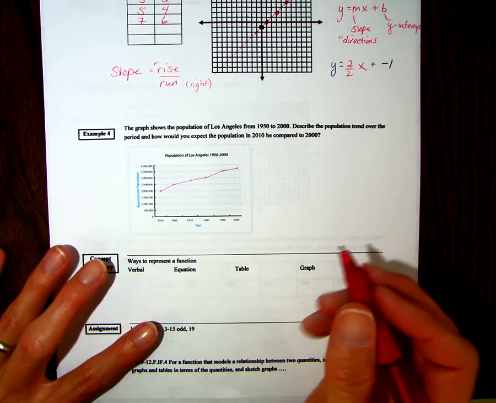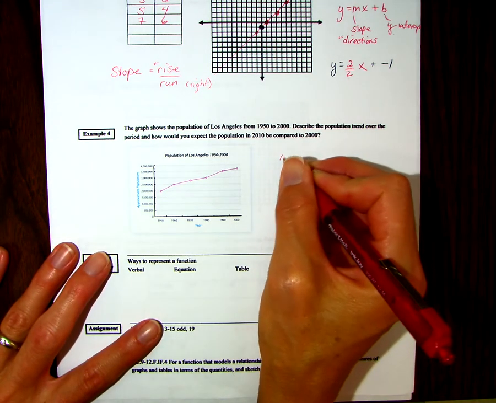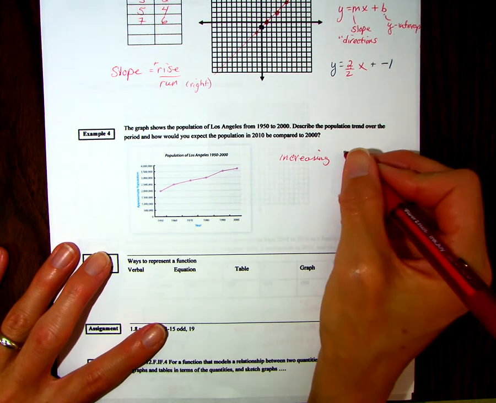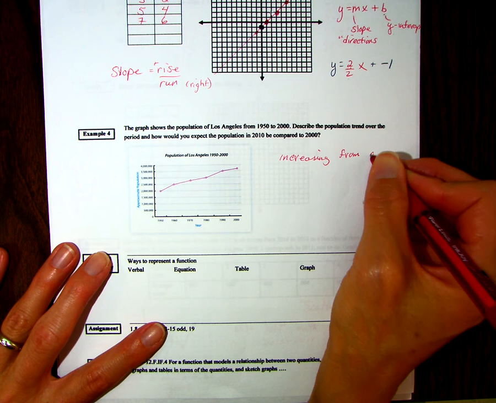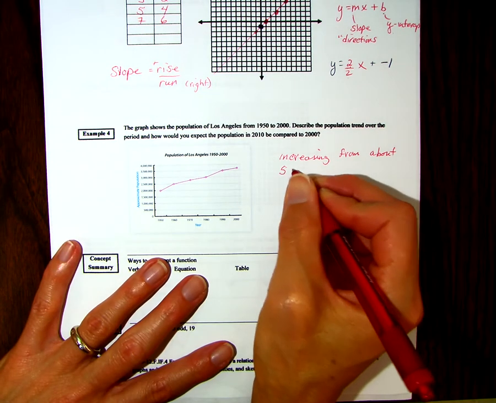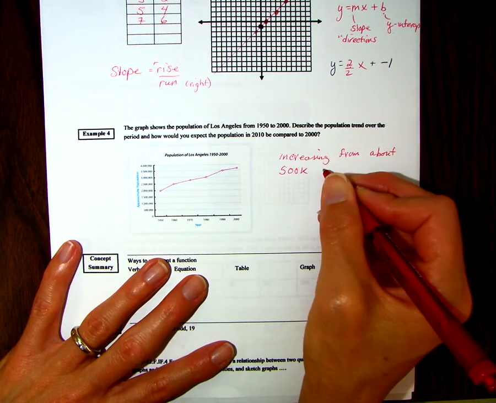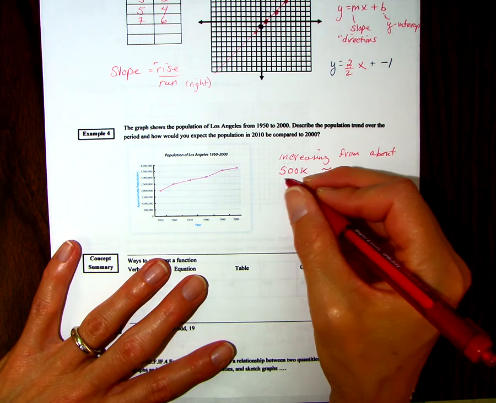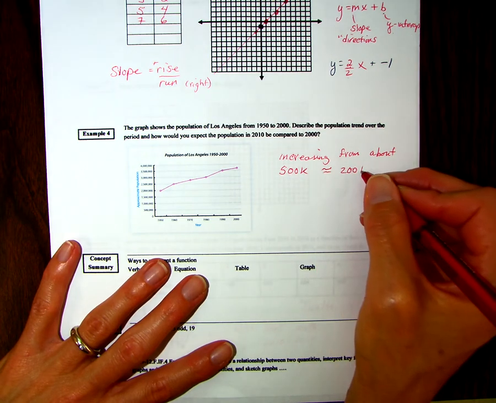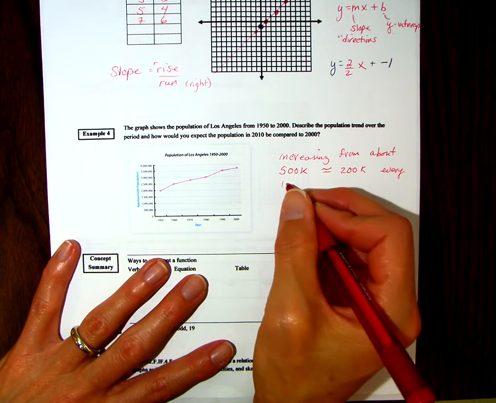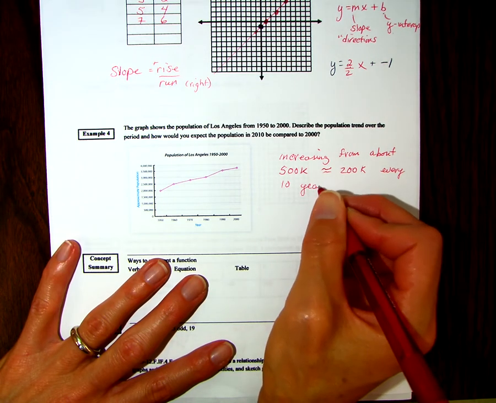So basically, what I would say is it's increasing from about 500,000 people and 200,000 people every 10 years. That's a lot.